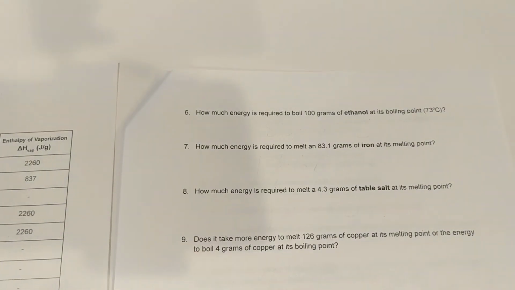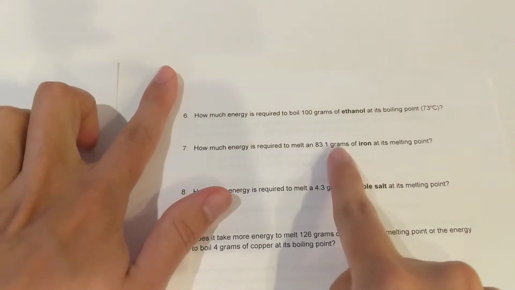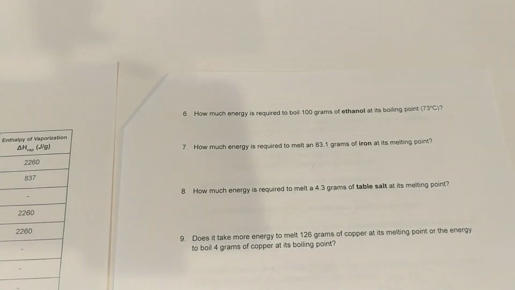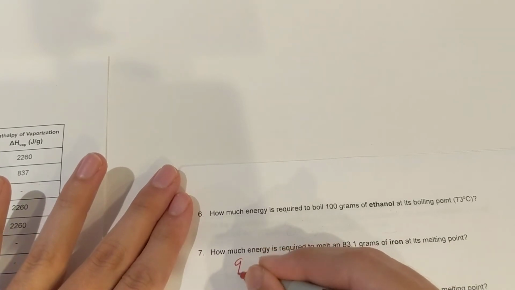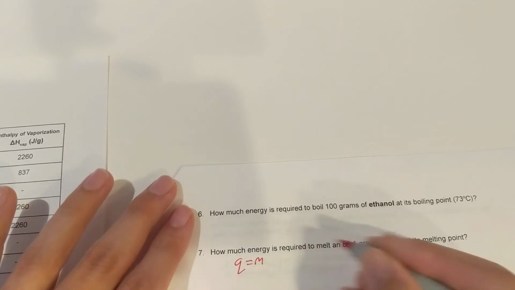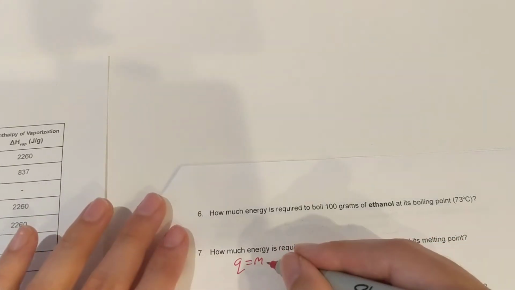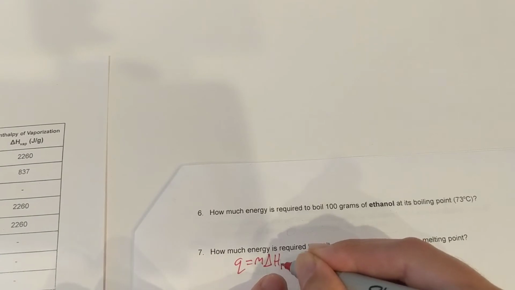Let's jump to one of the questions on the back here. Let's do question 7, then we'll jump to question 9. So question 7, how much energy is required to melt 83.1 grams of iron at its melting point? All right, let's write an equation here. So it's already at its melting point. There's no change in temperature. So Q is equal to mass, and we're melting here. So always pay attention to what we're doing. So we're melting, so we're going to be using our change in enthalpy of fusion.